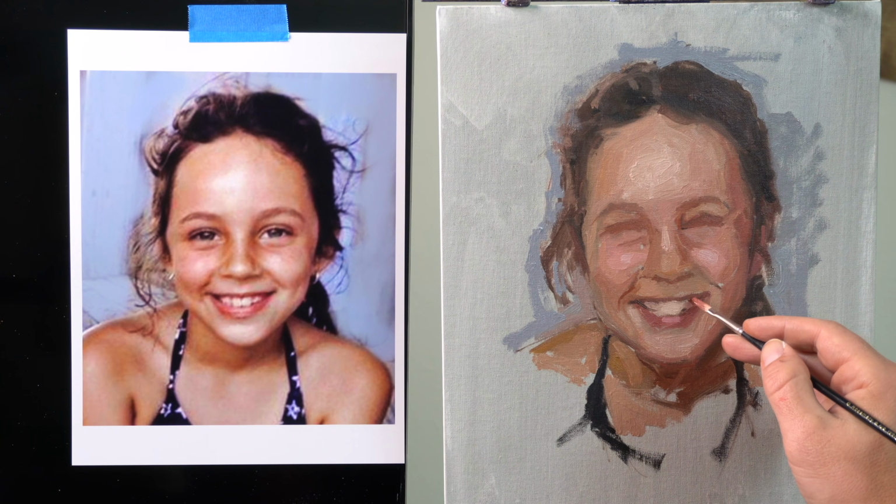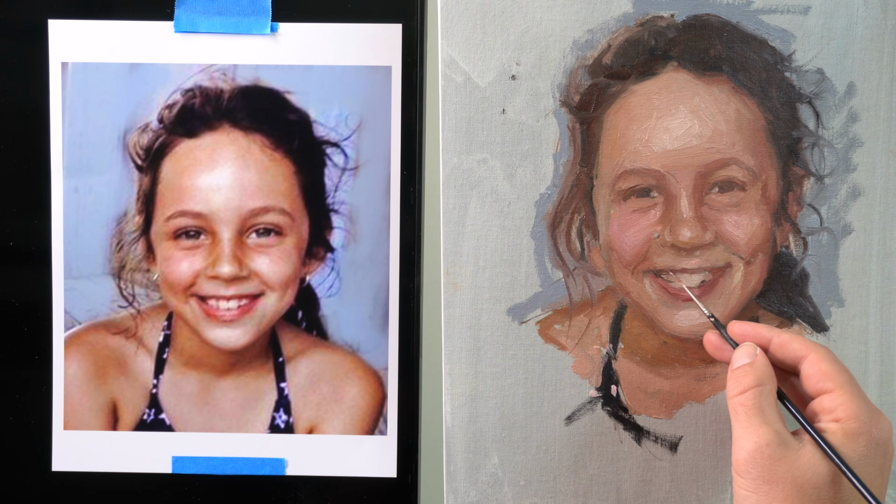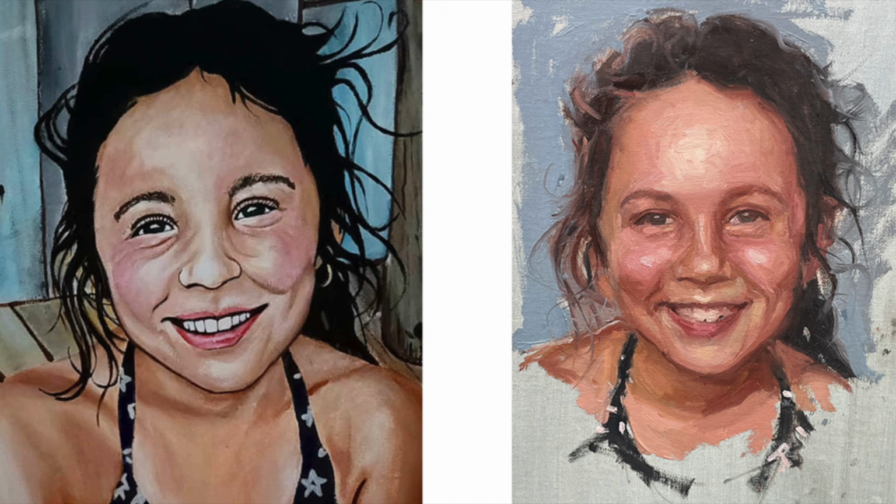Then after you get that base form, then you can go in and indicate the gums and certain gaps in the teeth where necessary. And I think you'll be surprised at how simple you can paint teeth and they still read. Also with teeth, don't make them too bright. I know nobody wants to paint somebody with dirty teeth, but if you make them very bright, it's gonna look off. You can see in my painting, there's a lot of color happening in the teeth.